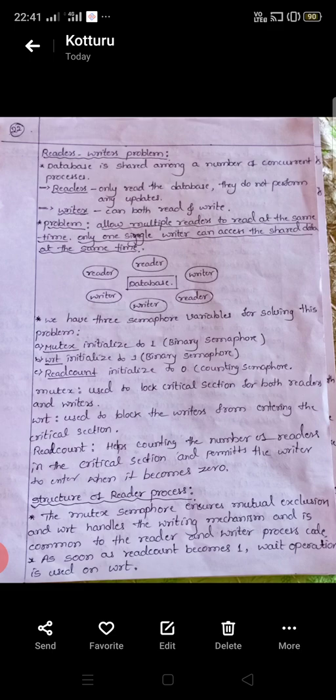This read count semaphore is used to count the number of readers in the critical section, and it permits the writer to enter when it becomes 0. When the read count becomes 0, it indicates that no reader processes are interested in the critical section. In that case, if any writer process is interested in updating the data in the database, it can enter the critical section. The number of reader processes currently reading from the database is maintained by the read count.